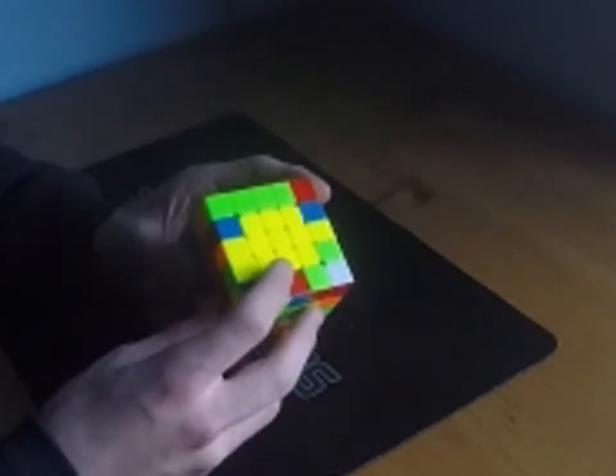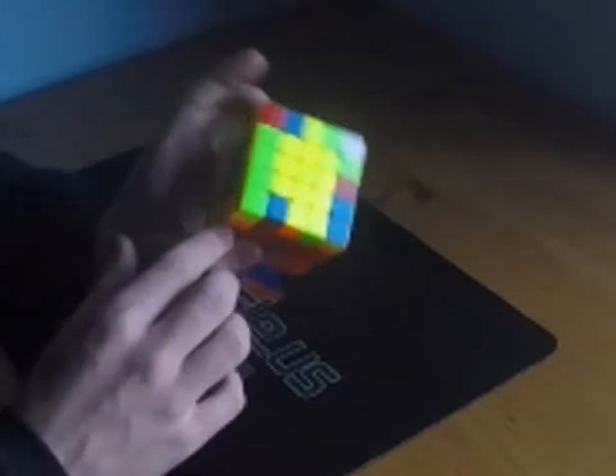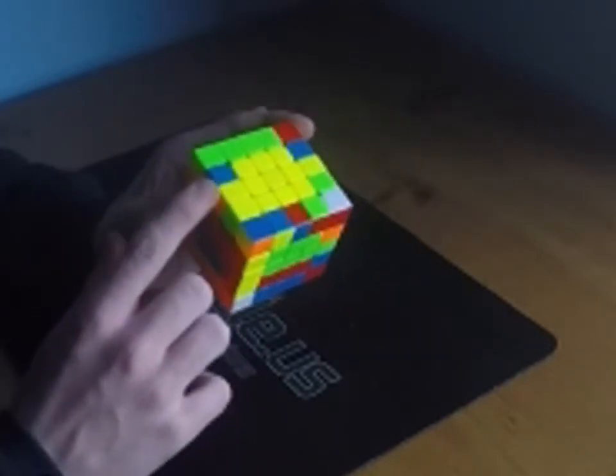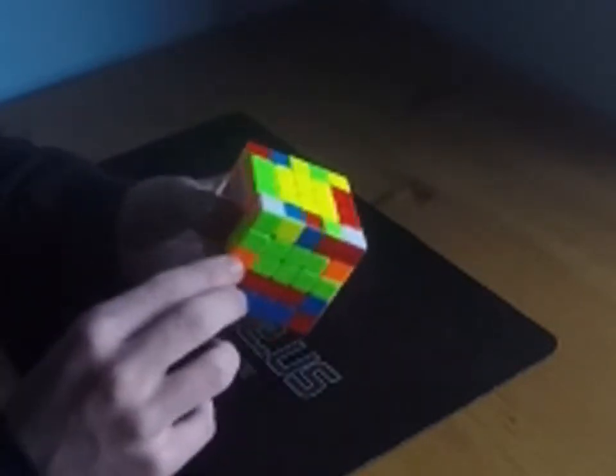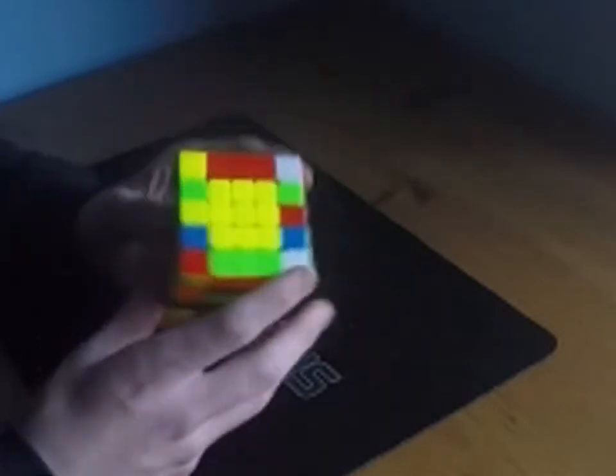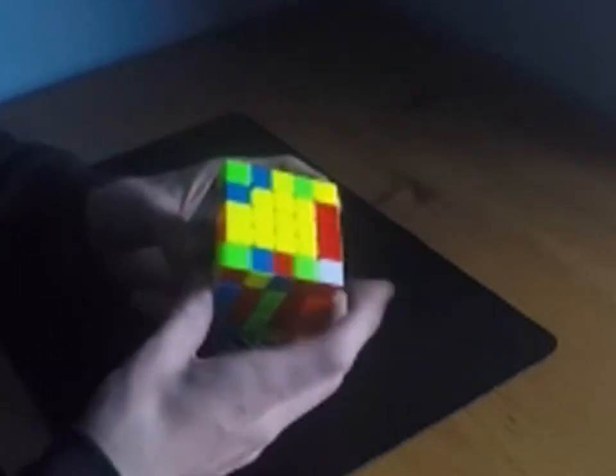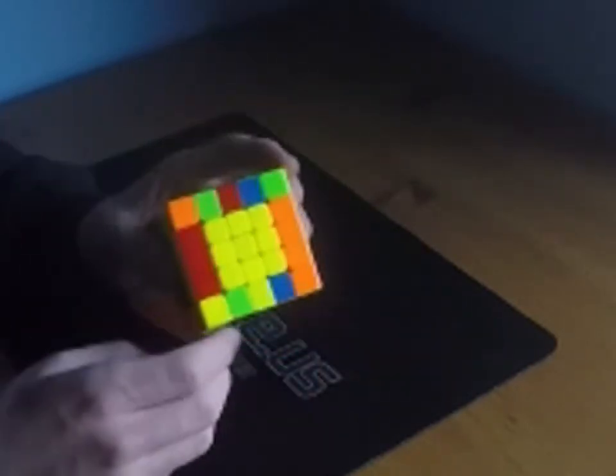Next I would go with the yellow and orange, so one of the wings is right here and the midge is here, so pair it up, and the last one is right at the back here, so I need to flip this and then double slice over.